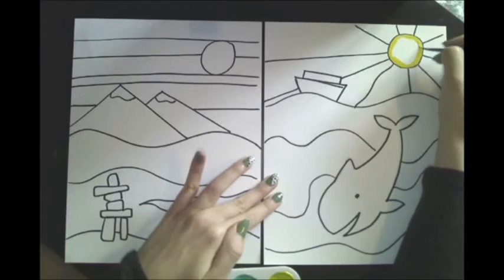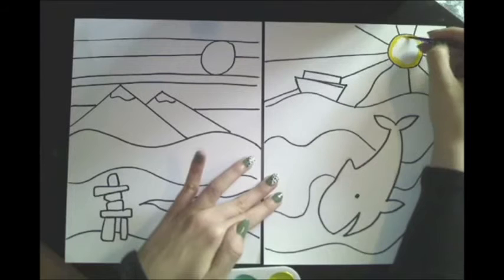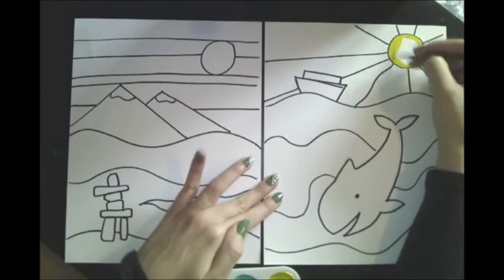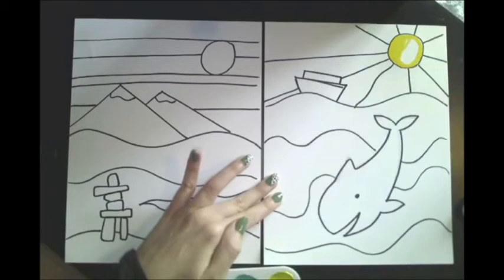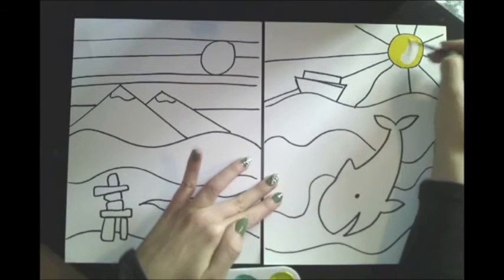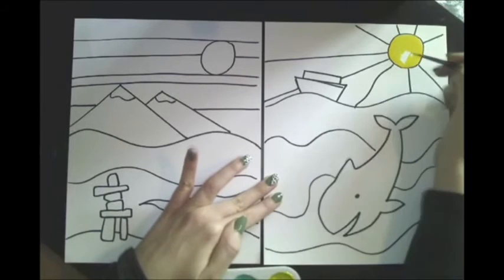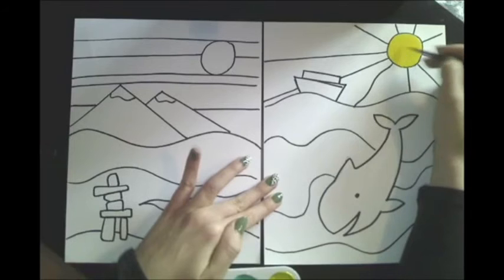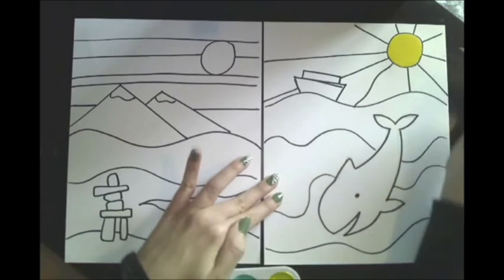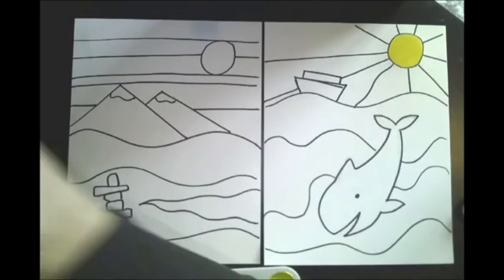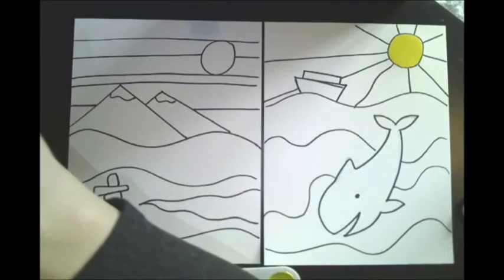Once I have gone around the whole edge, then it is safe for me to paint in the inside a little bit faster, because I don't have to be as careful now that I have that neat outline. Once you've filled in that section, you can wash your brush and move on.